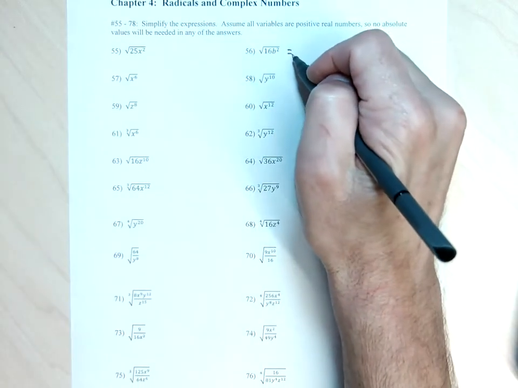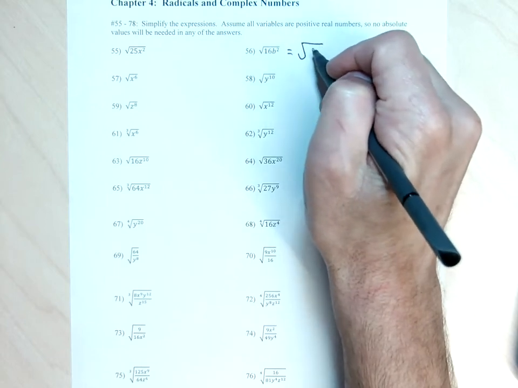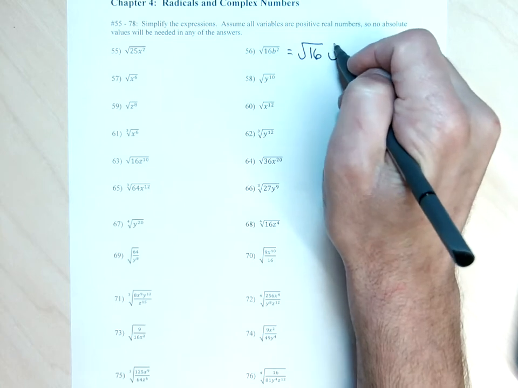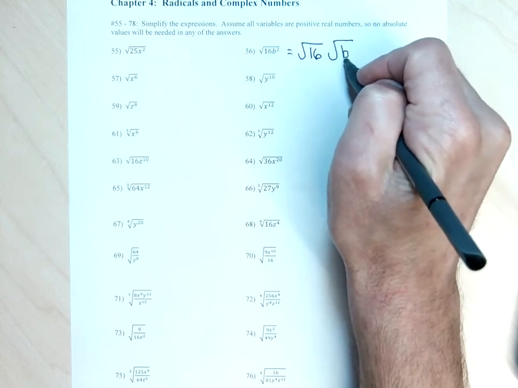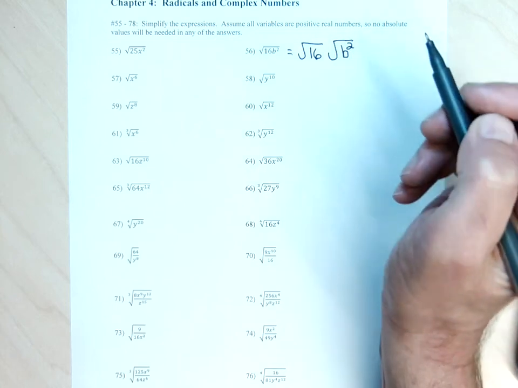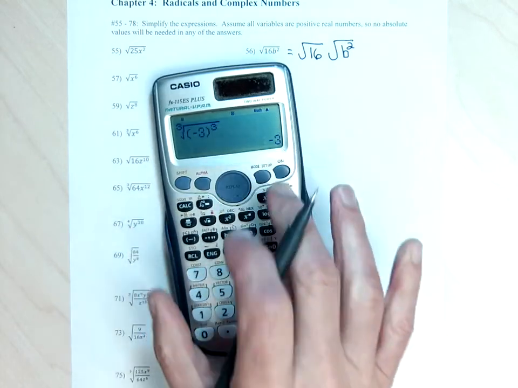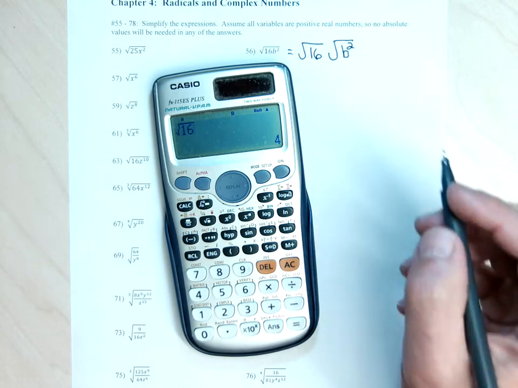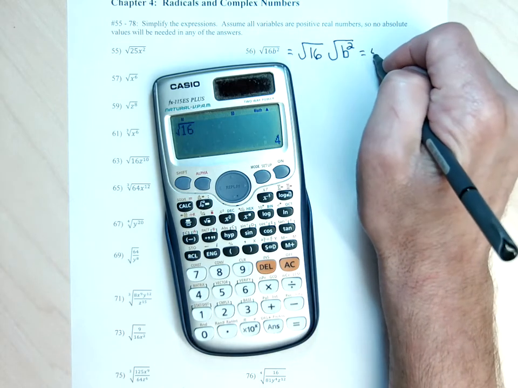To do the square root of a multiplication, you do the square root of each separately. So the square root of 16b squared is going to be the square root of 16 times the square root of b squared. I can't do the square root of b squared on my calculator, but I certainly can do the square root of 16. The square root of 16 is going to be 4.